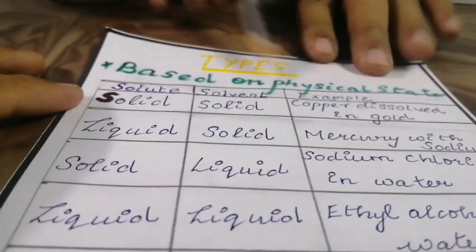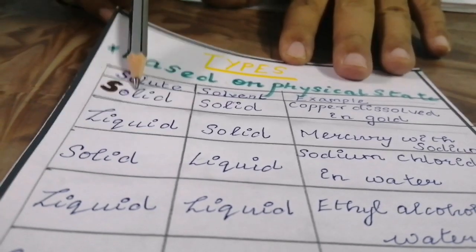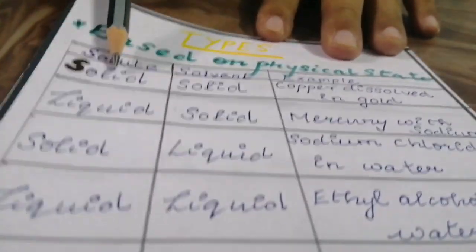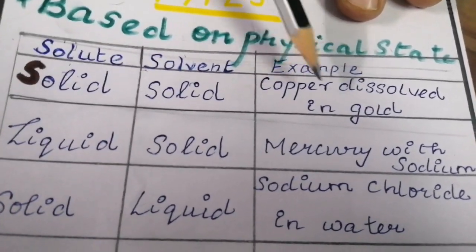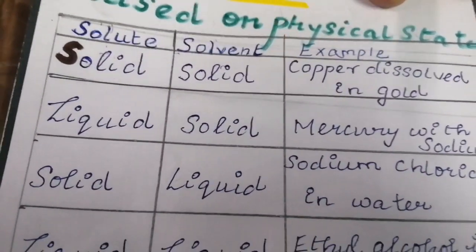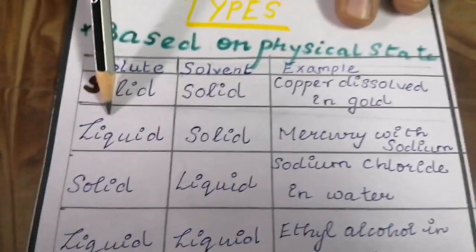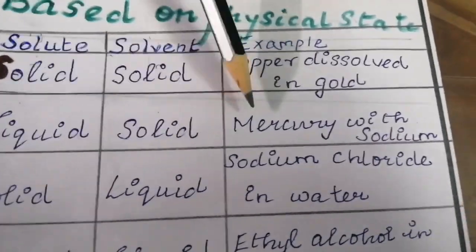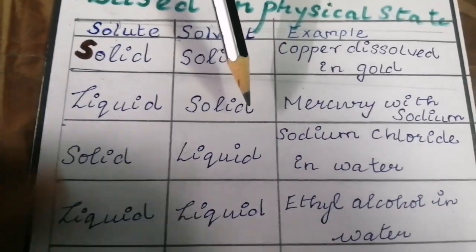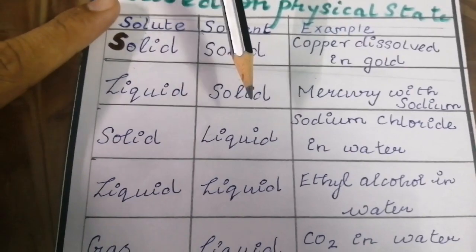I've got few examples. You can view it right now. The first category, this is solute, this is solvent, and this is example. These are based on the physical states. If both the solute and the solvent are in the form of solid and solid, a very good example is copper dissolved in gold. Otherwise we call it as an alloy. Here the solute is liquid, but the solvent is solid. The major portion is solid. The example is given here, mercury with sodium.